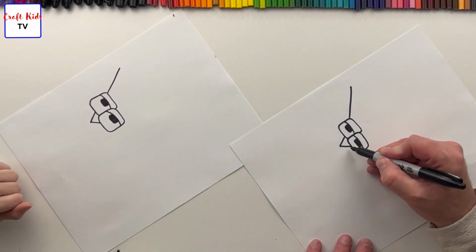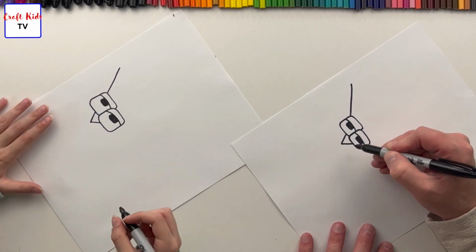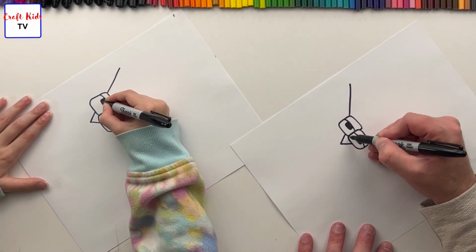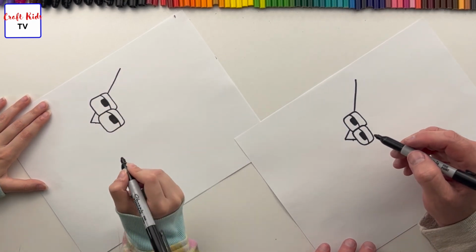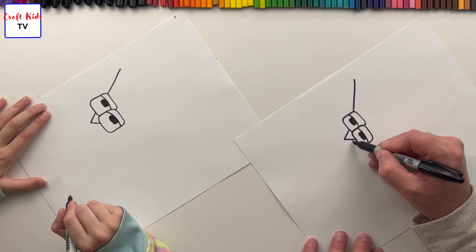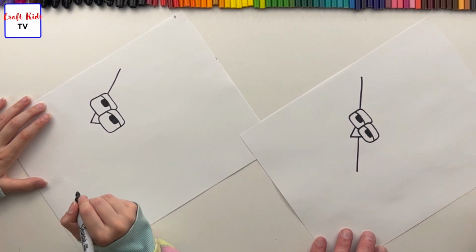Good, and then coming straight down as if we're imagining that line coming down all the way to where his nose is. We're gonna start our line right under his nose here, and it's gonna come straight down just about as far as this one went up.